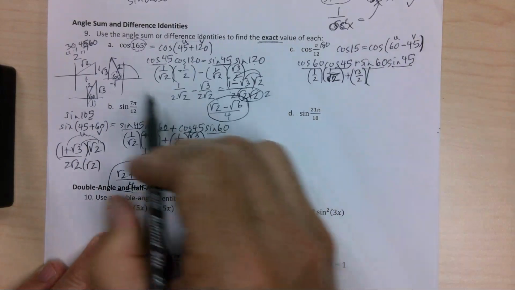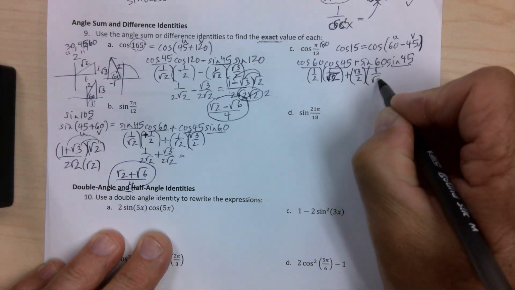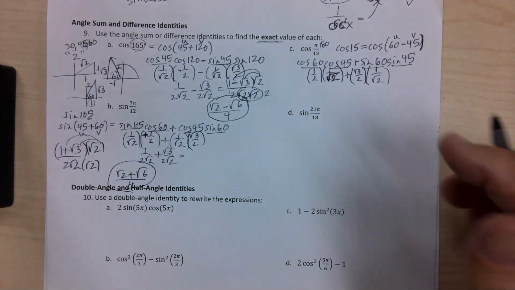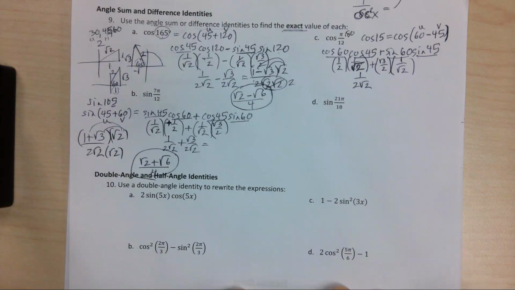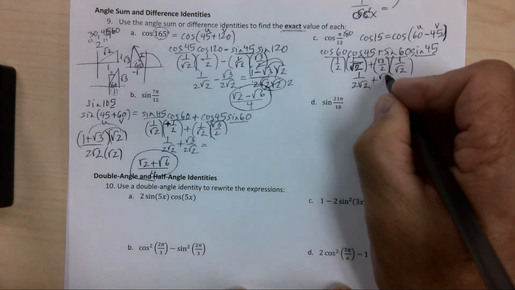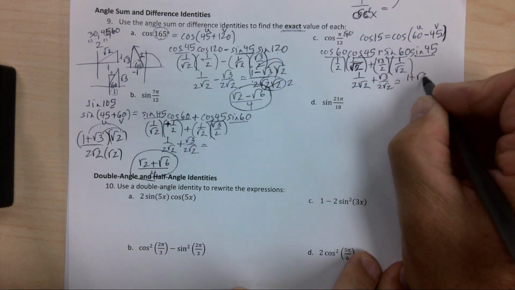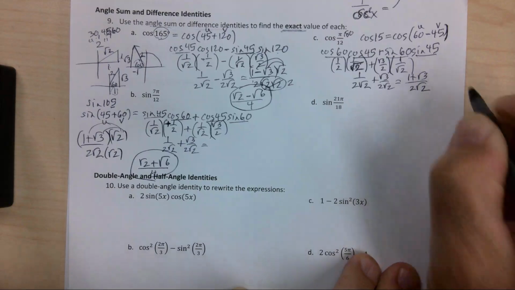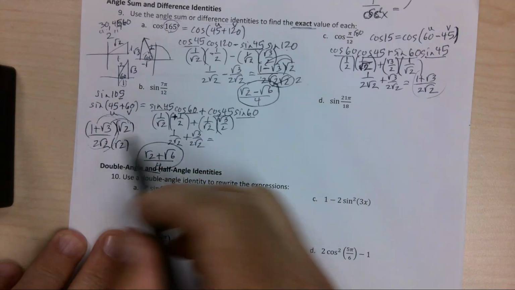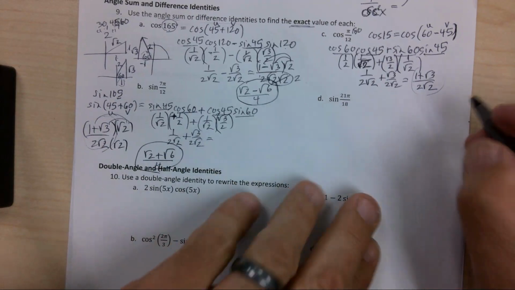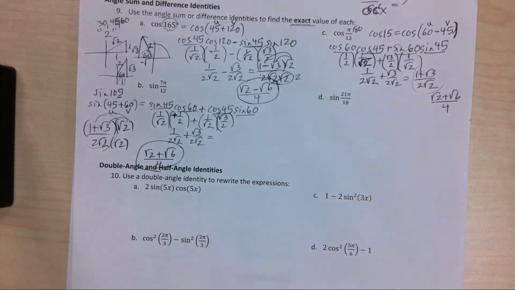And then sine of 45, opposite over hypotenuse. Crunch those out. So we get 1 over 2 square root of 2 plus the square root of 3 over 2 square root of 2. We got common denominators, all over 2 square root of 2. Well, this is looking a lot like this, so we're just going to steal this answer. So square root of 2 plus square root of 6 all over 4. Save you some time there.